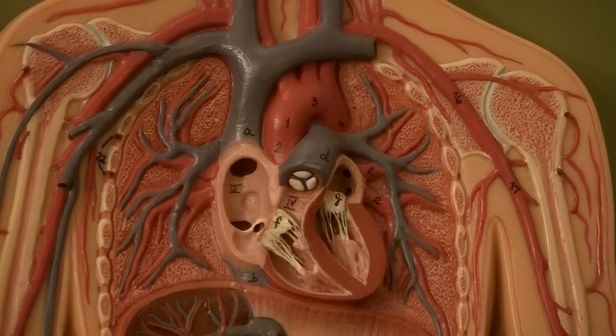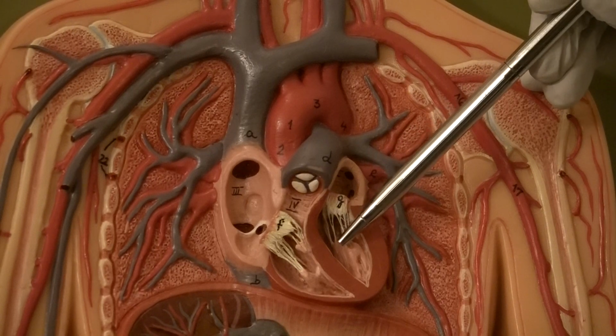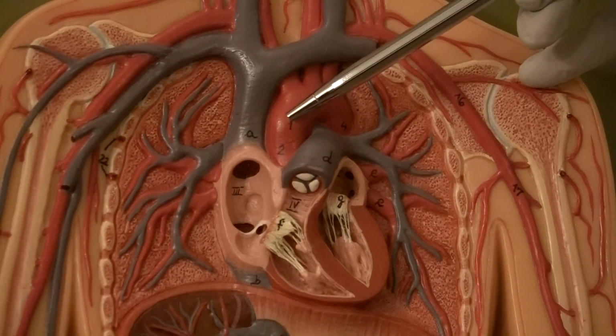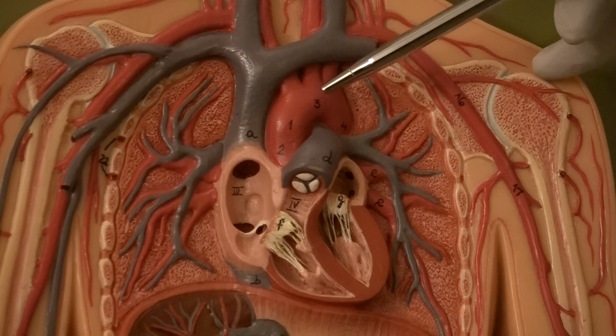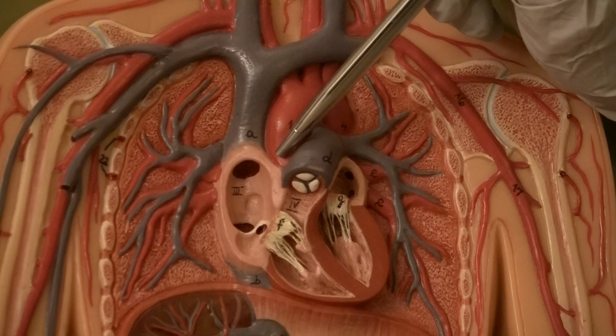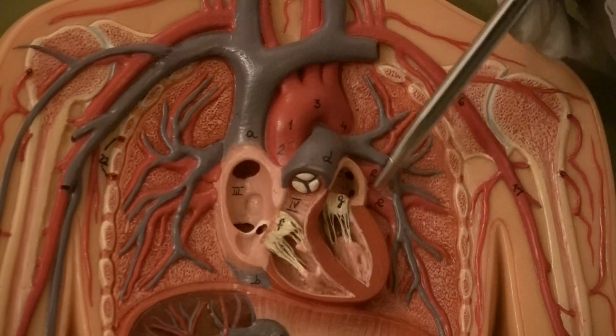In this model, I'm going to walk you through the major arteries. First, I start from the left ventricle, which pumps oxygenated blood into the ascending aorta. Before I continue, I want to remind you that the first branches coming from the ascending aorta are the two coronary arteries that supply the wall of the heart.